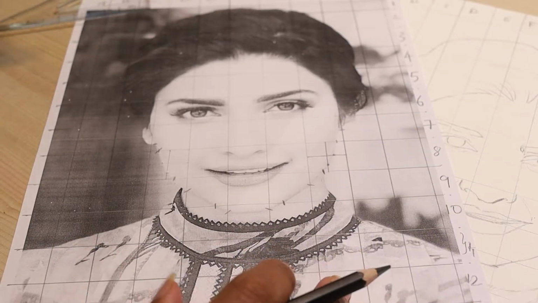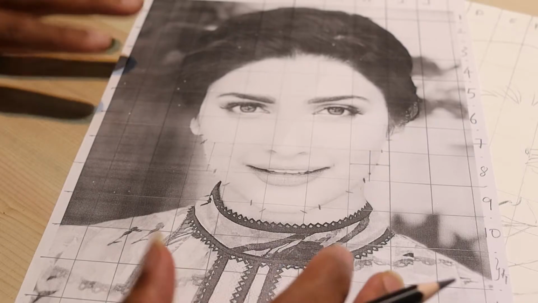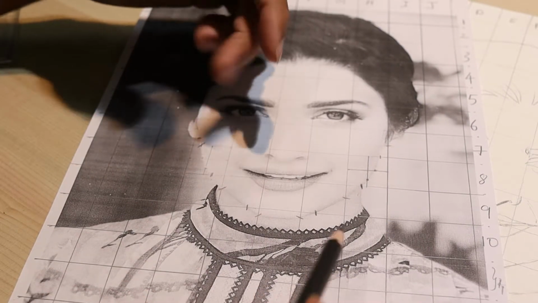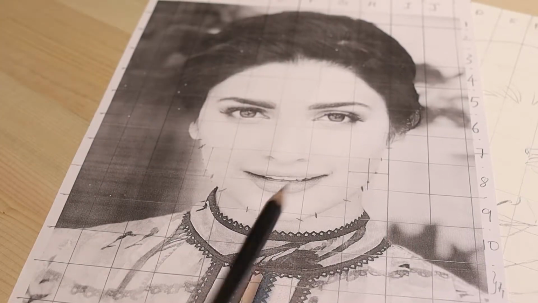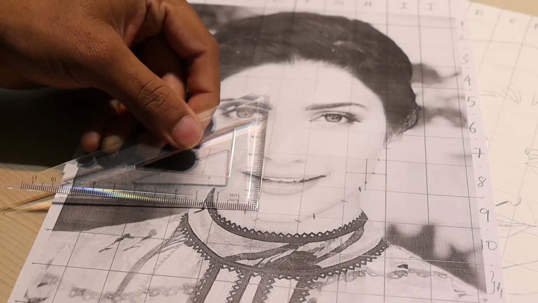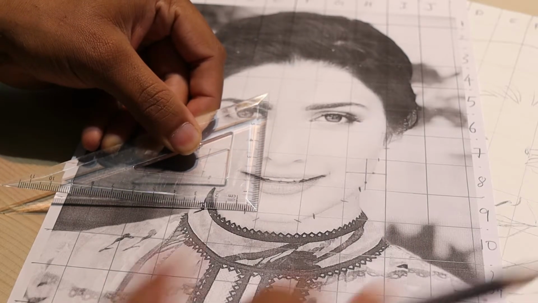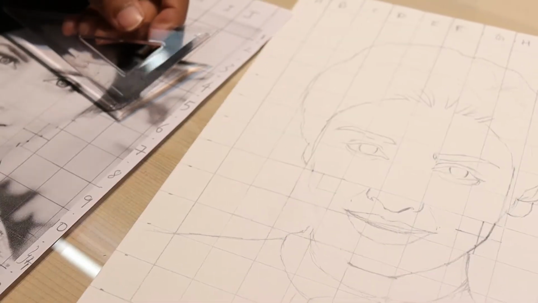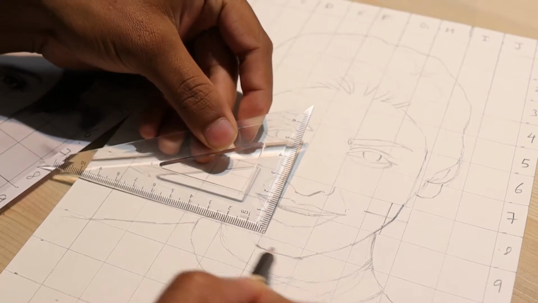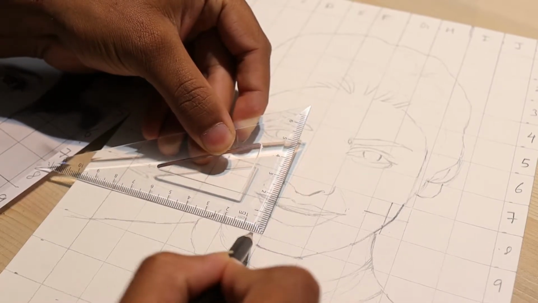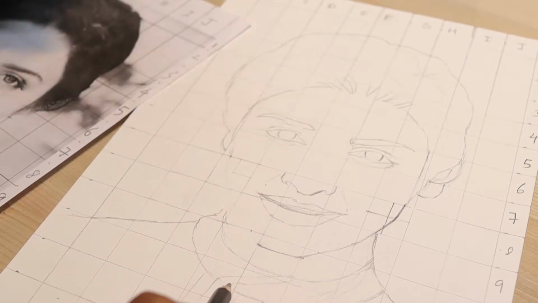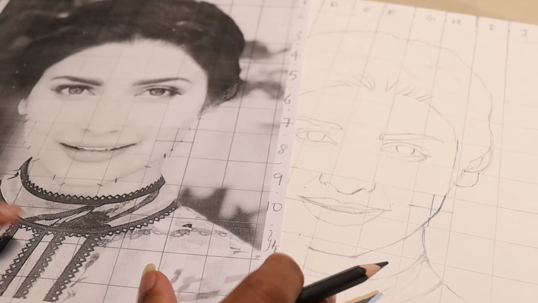So once that is done, what we're going to do here is measure the distance between your reference line and the intersection point. Let's consider this as our reference line. So let's measure the distance. It's around 0.6. So let me mark it on our sheet. Here is our reference line, and here we go. So this is our first intersection point right there. Well, in similar manner, let's mark the rest of the points.